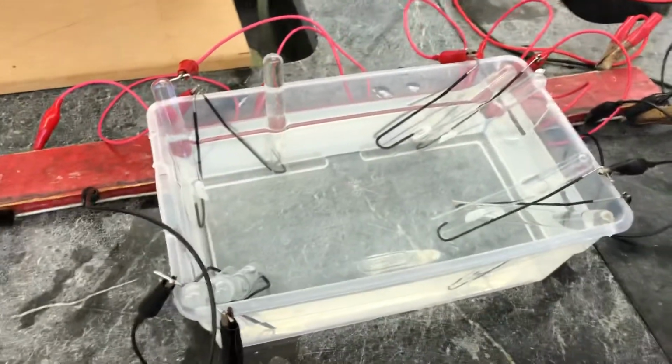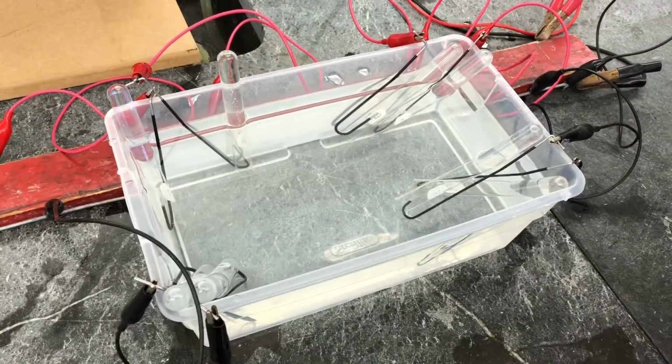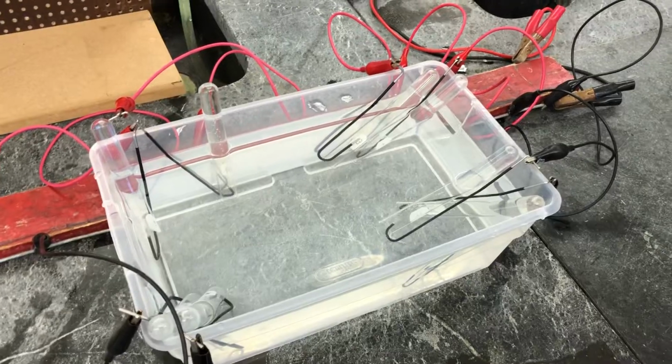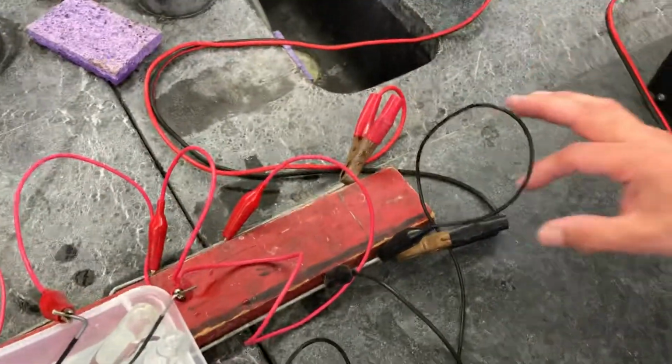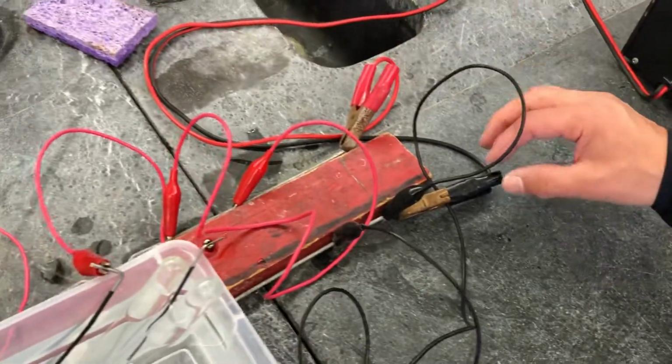So here in part one, what we are doing is we are using electricity to split water into its two atoms that make it up, hydrogen and oxygen. On this board, with electricity, we have a positive electrode and we have a negative electrode. The positive is red, the negative is black.